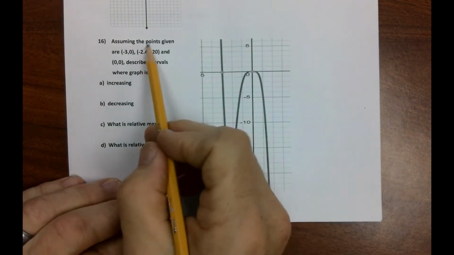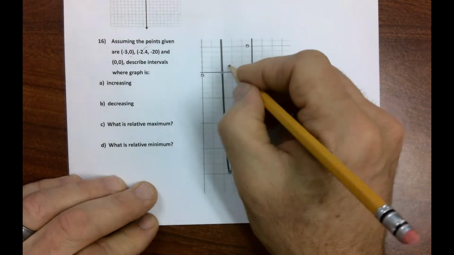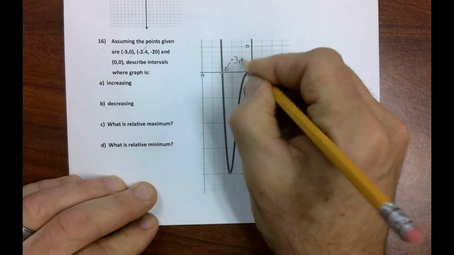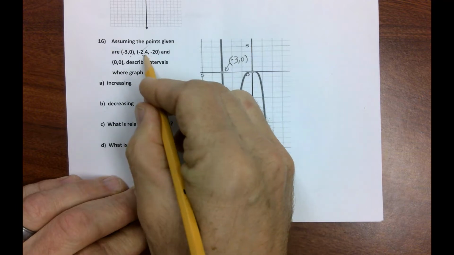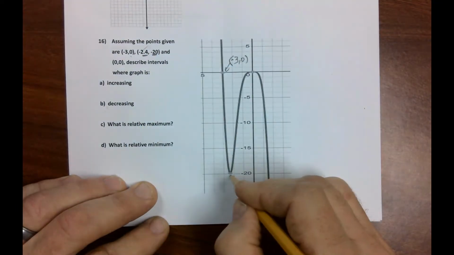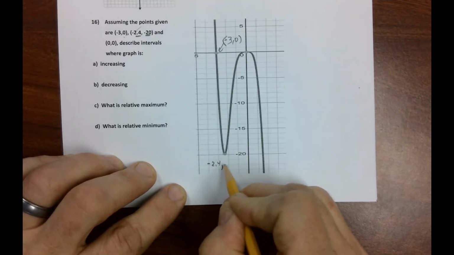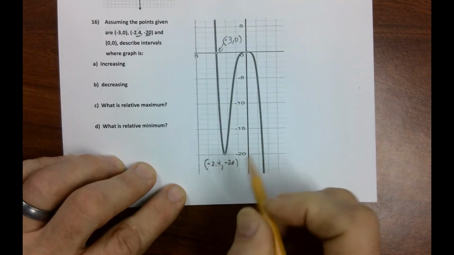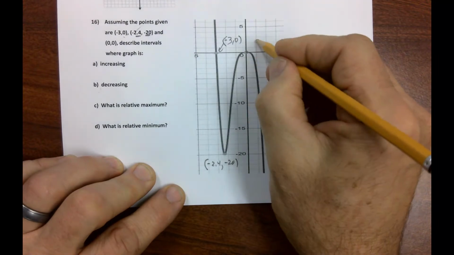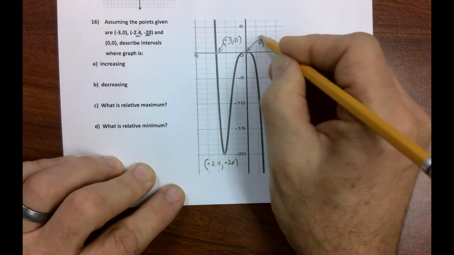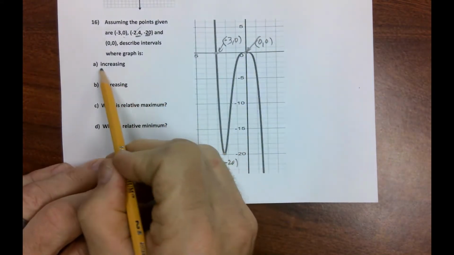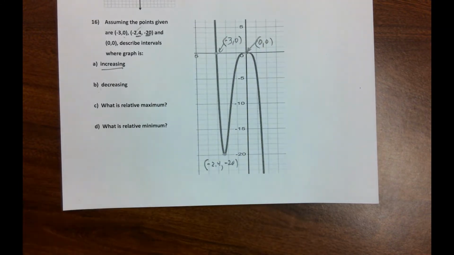So it says, assuming the points given are negative 3, 0, so that right there is negative 3, 0, negative 2.4, negative 20 is this guy right down here. So negative 2.4, negative 20, and 0, 0 is right here, pretty obvious. It says, where's the graph increasing? So this goes back to our roller coaster ride.